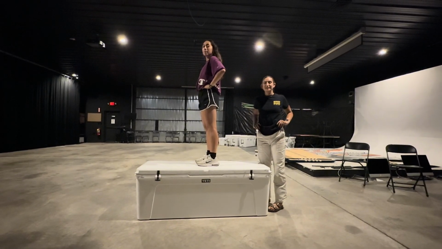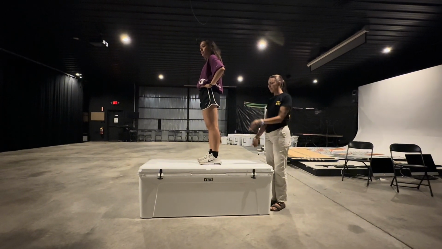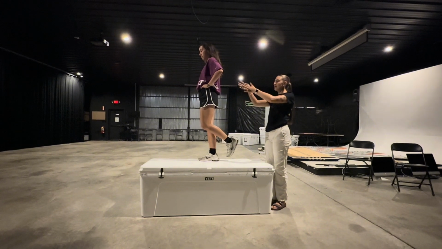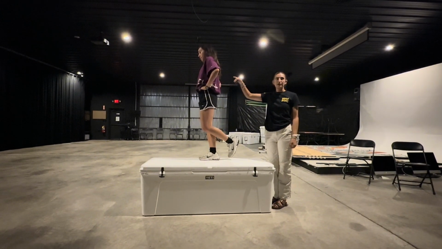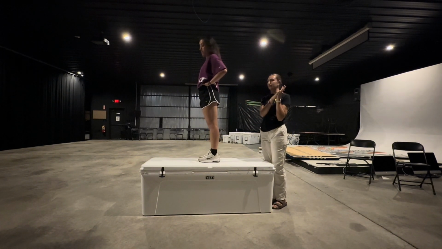Okay, so this next test is the Trendelenburg test. What you're gonna do is have the patient lift up one foot, and you are gonna watch their PSIS. So you're watching for the non-weight bearing PSIS to drop. That would be a positive test. And then the pathology is weak gluteus medius.